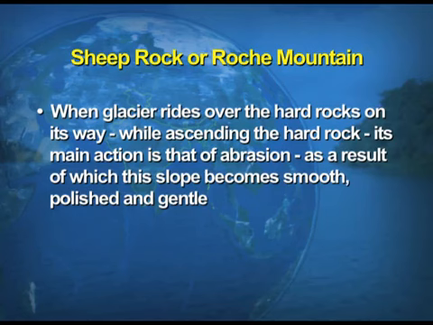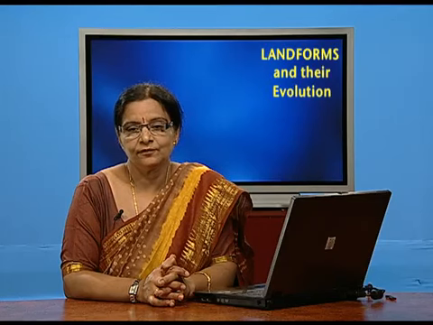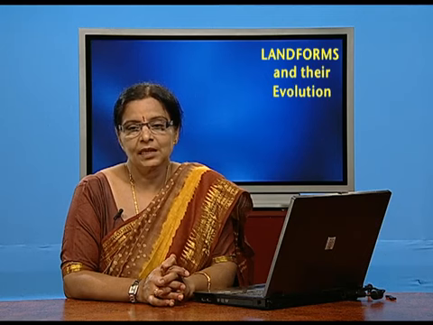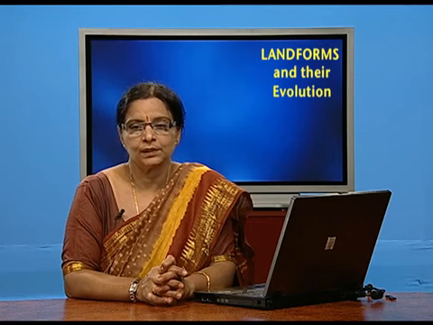As a result, the slope becomes very smooth, polished and gentle. On the other hand, plucking is the main activity when the glacier descends on the other side, giving it a rough, steep-sided shape, which is known as a sheep rock.